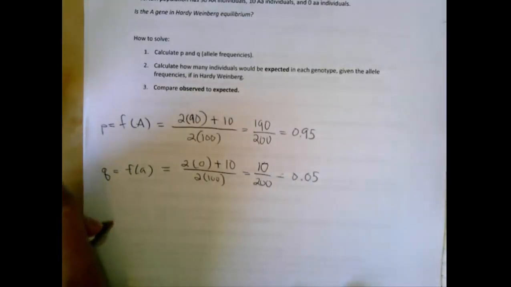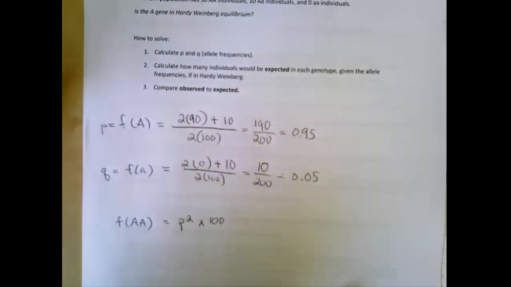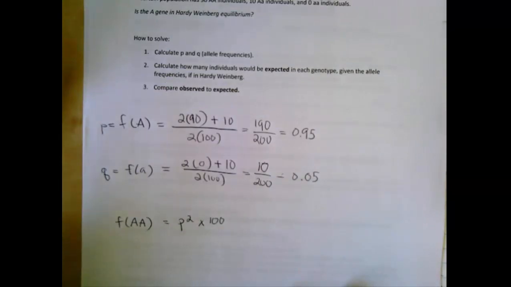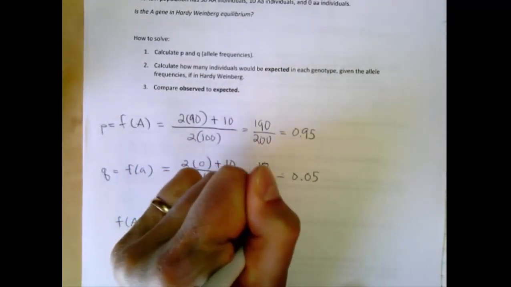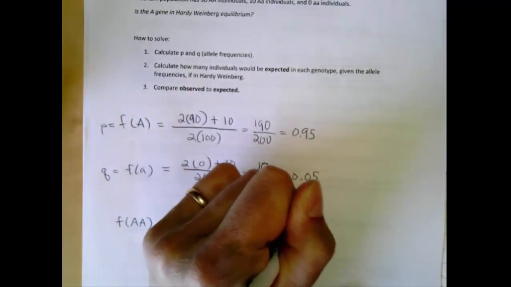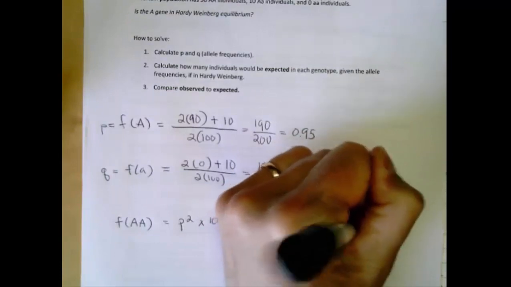Next, we would calculate the number of individuals that would be expected in each genotype if that population was in Hardy-Weinberg. And so the frequency of big A would be p squared, and we're going to multiply that times the number of individuals in the population, which is 100. So that would be 0.95 squared times 100, and that equals 90.25.